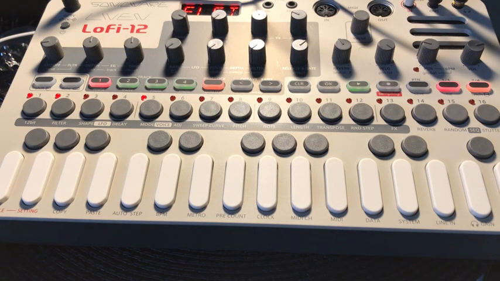I hope this is helpful. I hope it helps you understand some of the things that can be done on this and kind of dispels any myths that have been put out there about what the Lo-Fi 12 can and cannot do.